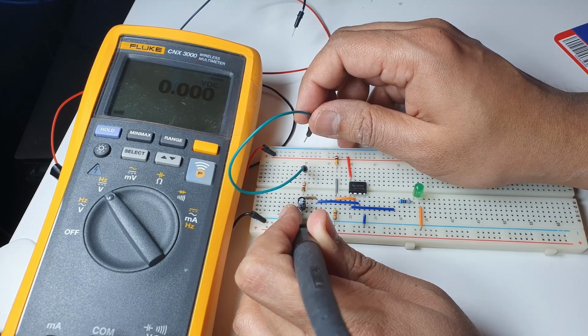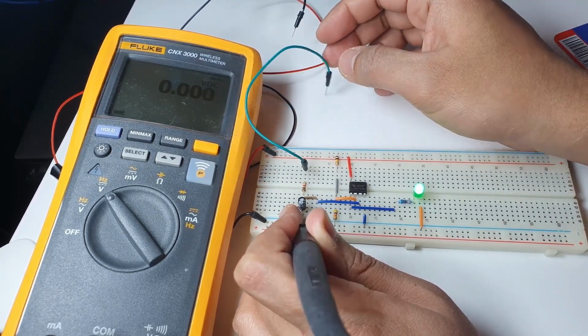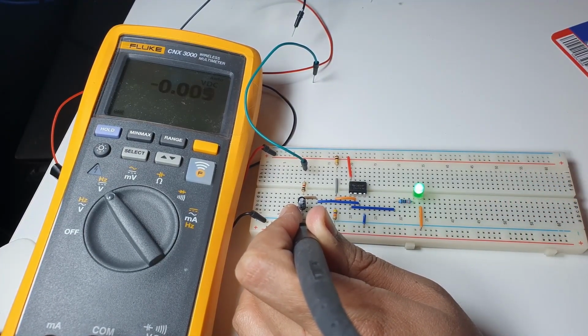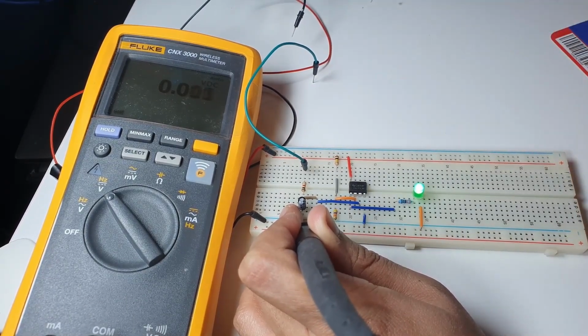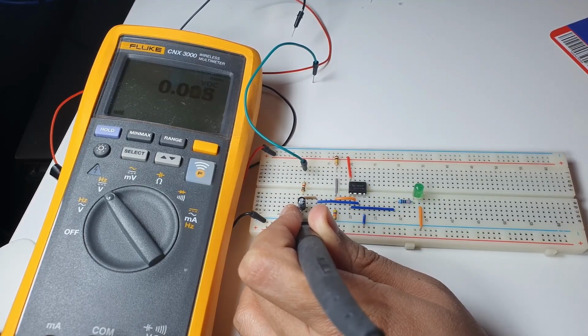Let me show you how the circuit works. So this is obviously representing the switch. If I connect that to 5 volts, the LED comes on. And you can see it stays on for a certain amount of time and then it should turn off by itself, as you can see there.